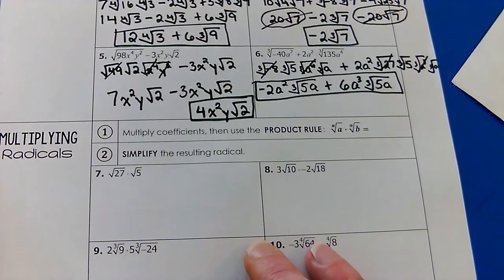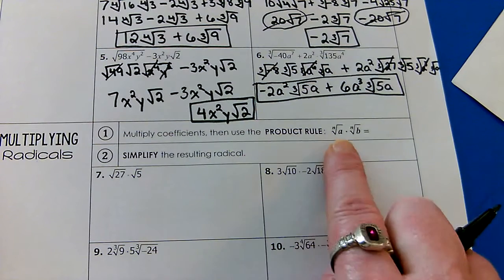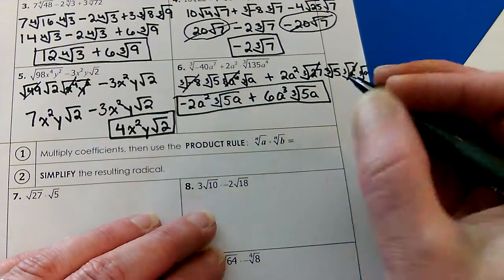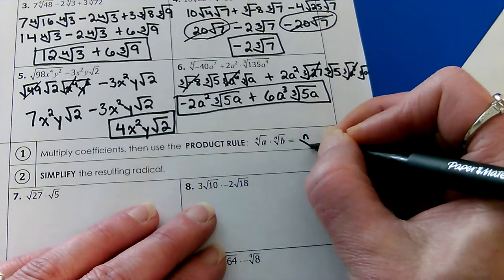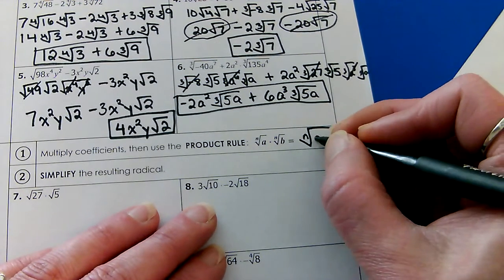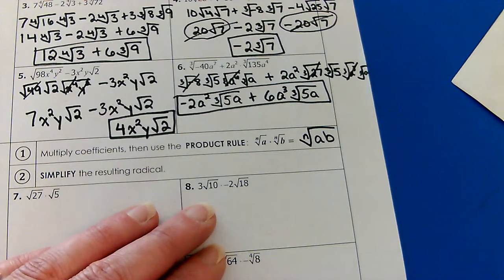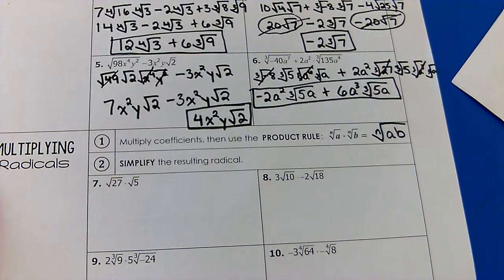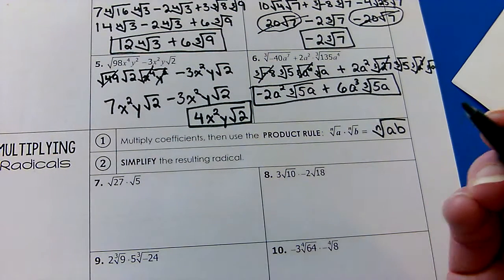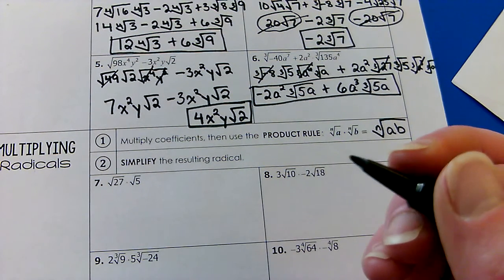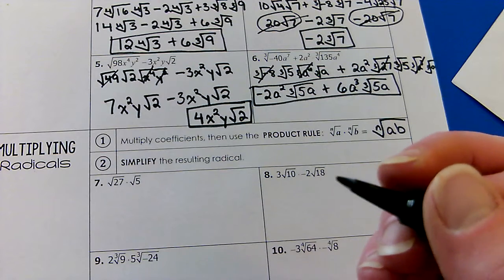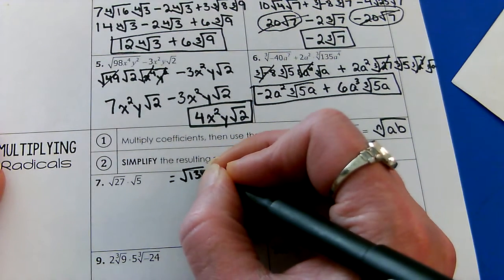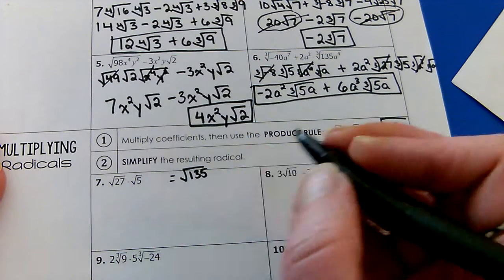Now for the product rule. The product rule says if I'm multiplying two radicals and the indexes are the same, just like I could break them apart, I can put them back together. So, the square root of 27 times 5. So I would take 27 times 5 and get 135. Or I can get a little creative here. I'm going to show you an alternative. So this would be the square root of 135, and then I would have to spend time breaking that down.